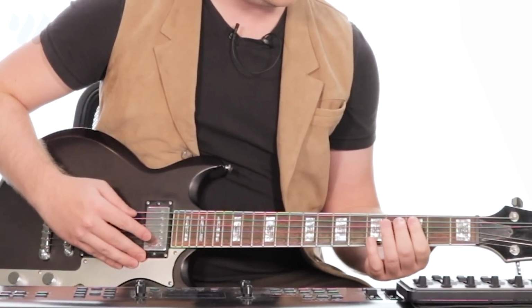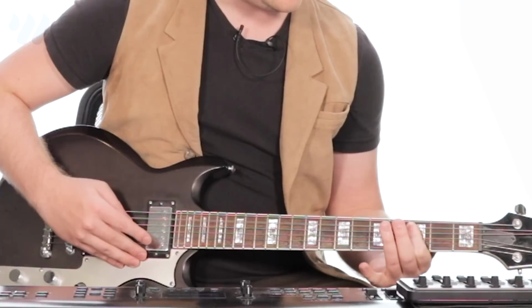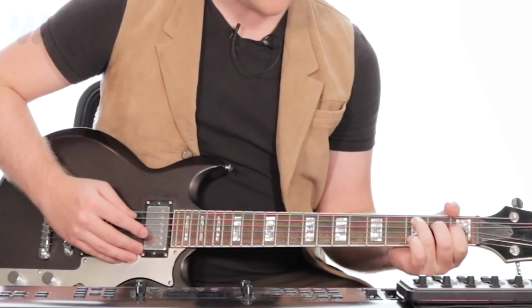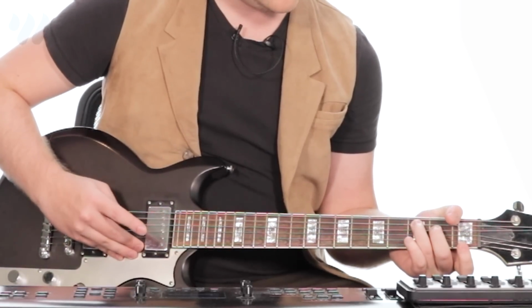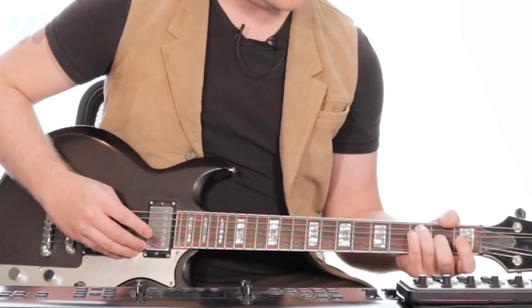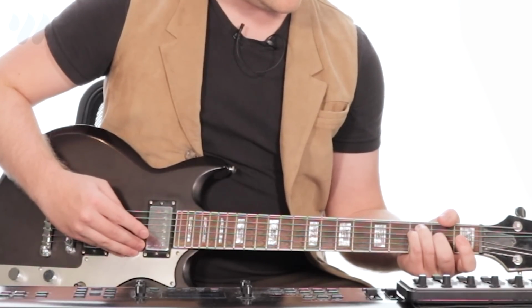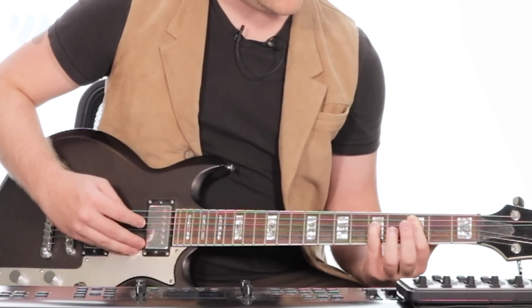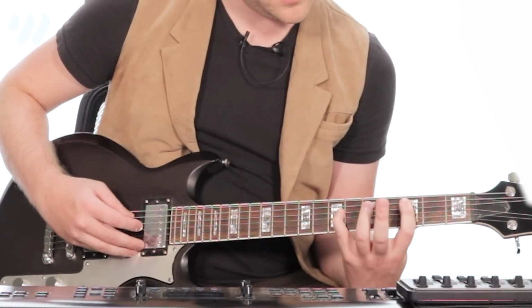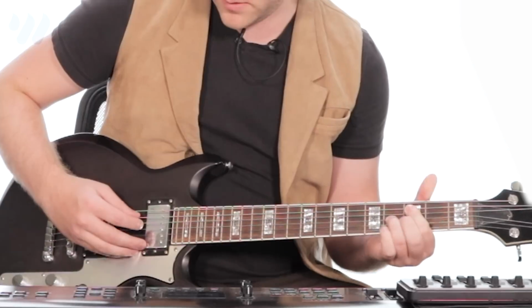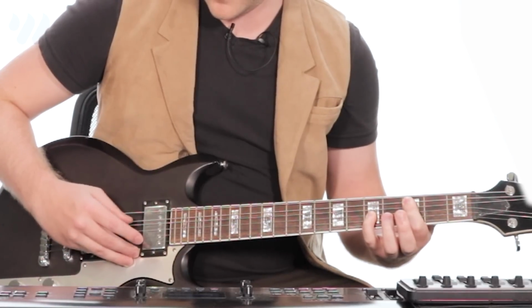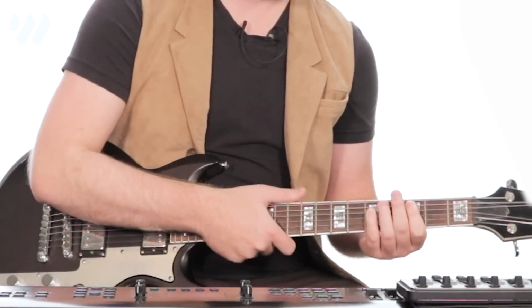So there's our half step, there's our whole step, there's our minor third, there's our major third, there's our fourth, there's our fifth, there's our sixth, there's our seventh, and there's our octave. And so all of those intervals are what we're going to use to build scales and chords.